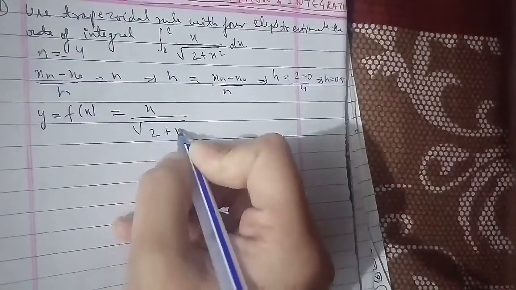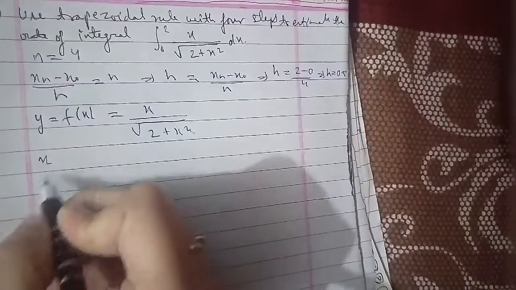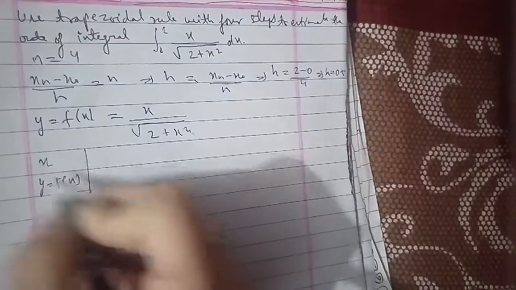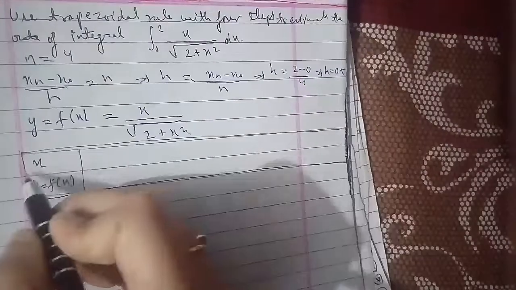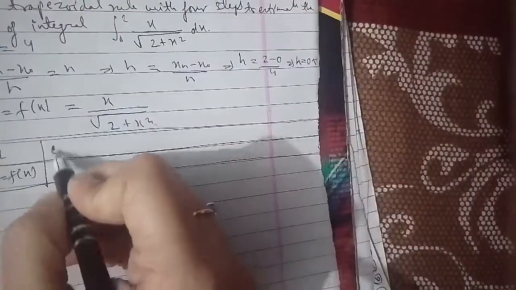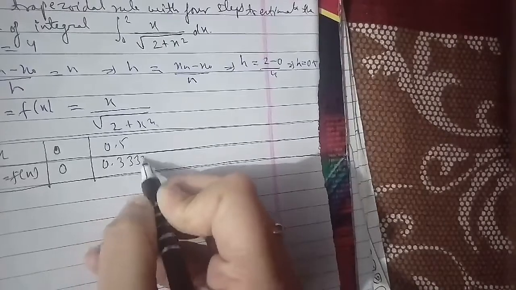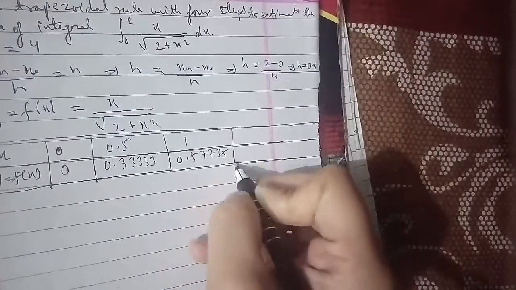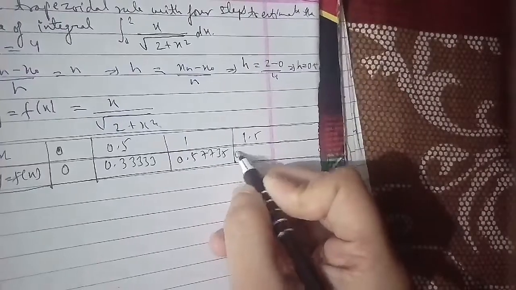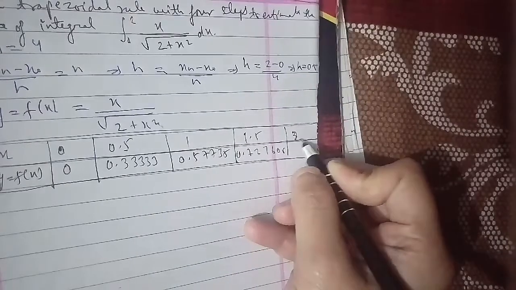Let us prepare the following table: x and y equals f(x). For x equals 0, y is 0; for 0.5, y is 0.3333; for 1, y is 0.57735; for 1.5, y is 0.727606; and for 2, y is 0.81645.